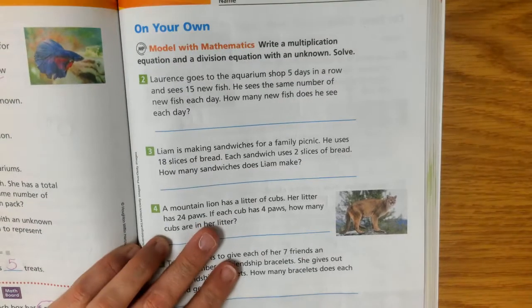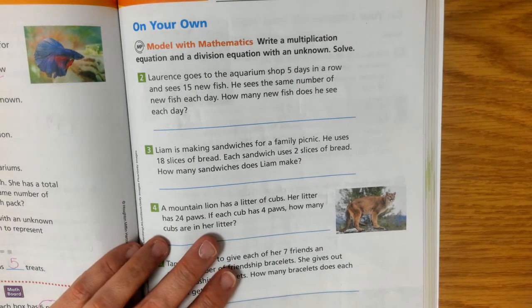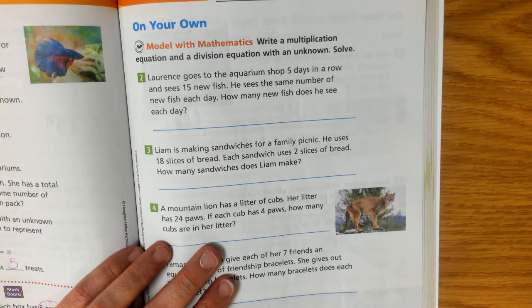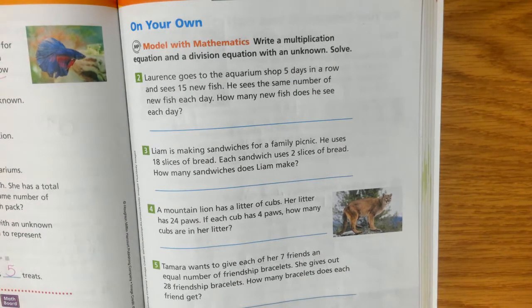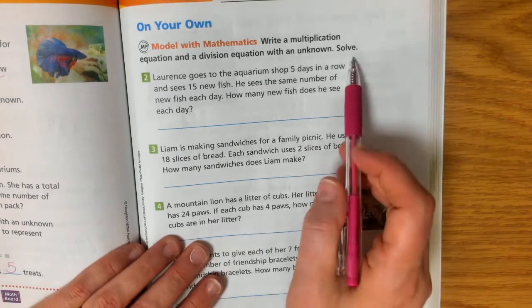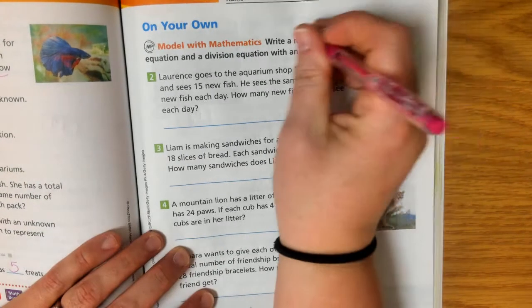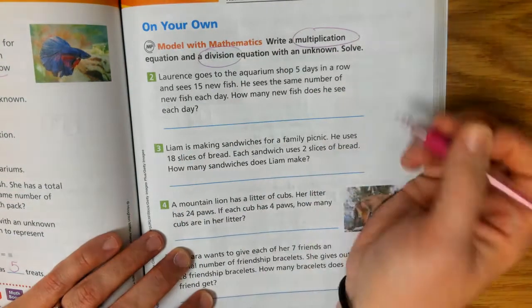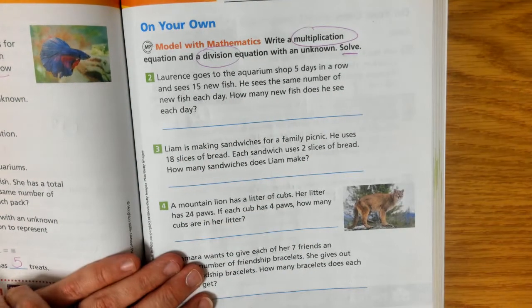All right, so we're at the On Your Own section. If you want to pause the video and do this independently and then come back to check your answers, you can, or you could stay right with me and do the work with me. So we're going to write a multiplication equation and a division equation with an unknown and then solve.